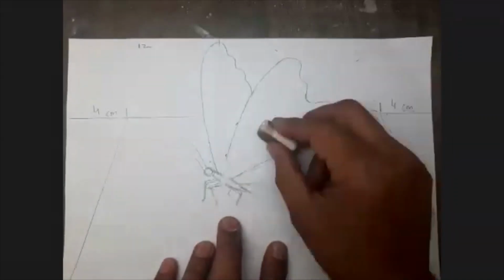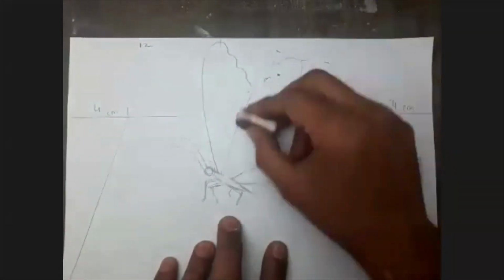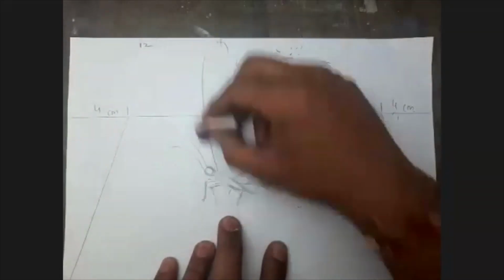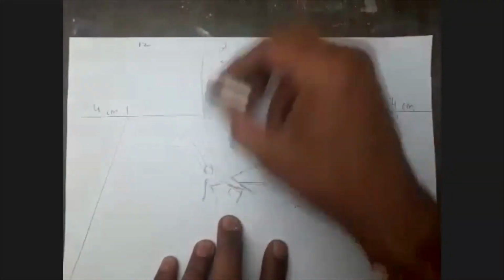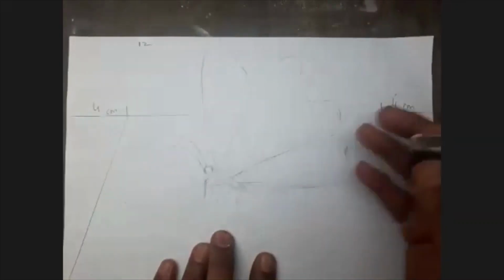If you are making darker, then you can erase it to make it lighter so that whenever we are applying any colors, these lines are not visible. So always try to keep light drawing with using H series pencil or HB, not B series. B is darker, H is lighter.